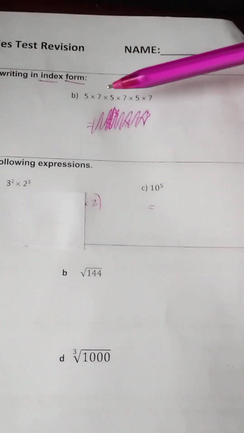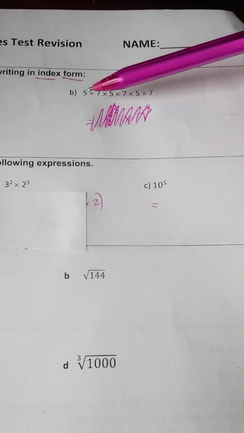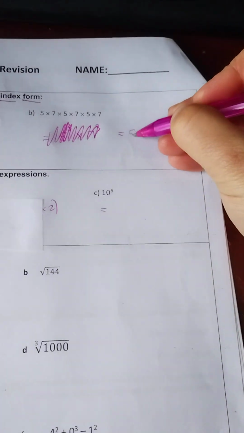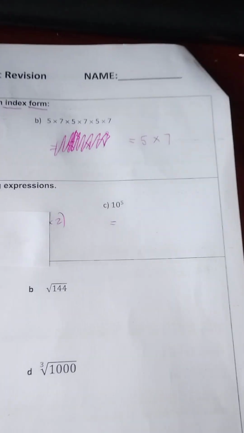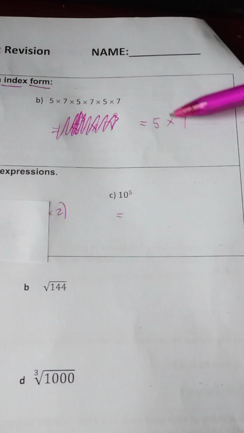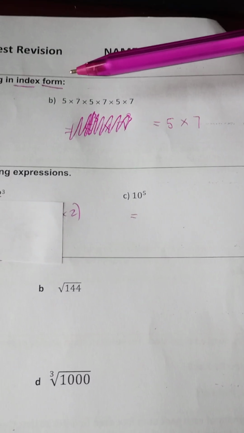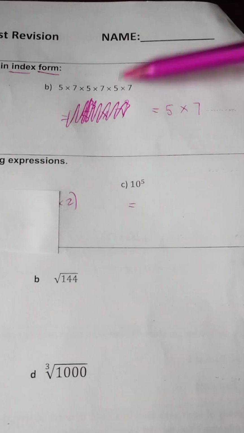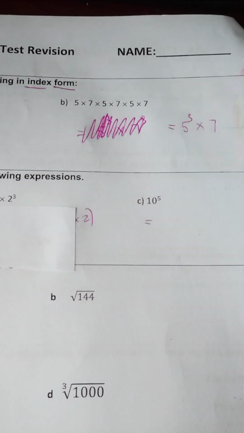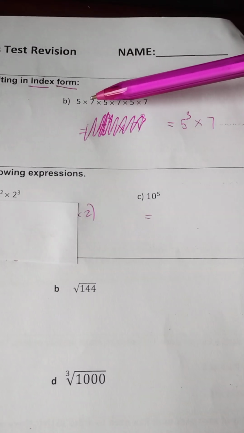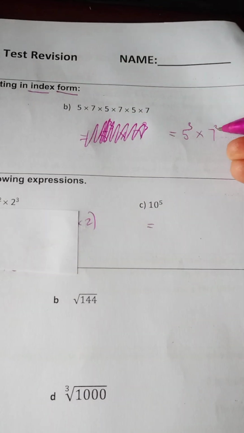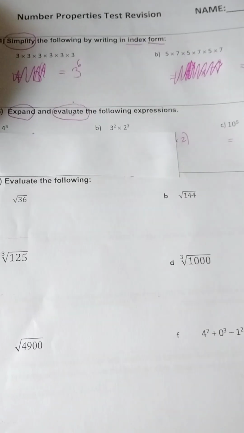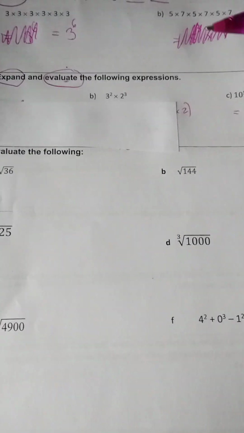Now with B, you can see that we've got 2 different numbers. So that means we are going to have 2 different bases. So I have a 5 times a 7. So get your bases ready and then work out how many times we multiply that base. In this case, we've got 1, 2, 3. So power 3. So 5 cubed times, and then 3 sevens. 1, 2, 3. So 7 cubed. So we have 5 cubed times 7 cubed. And that's been simplified.